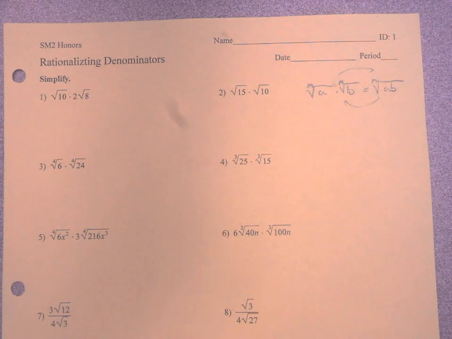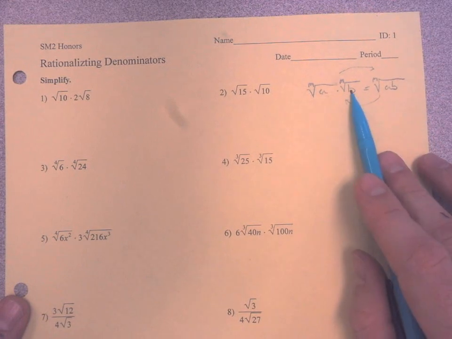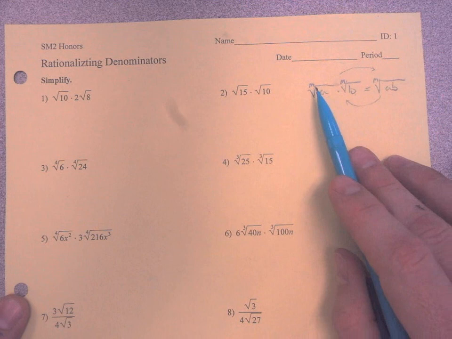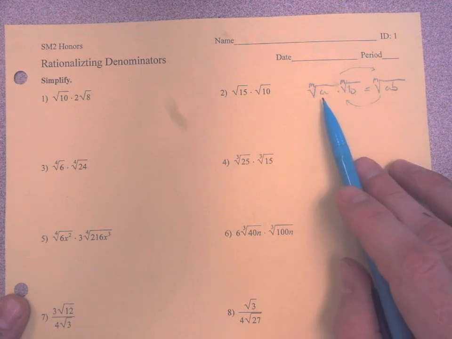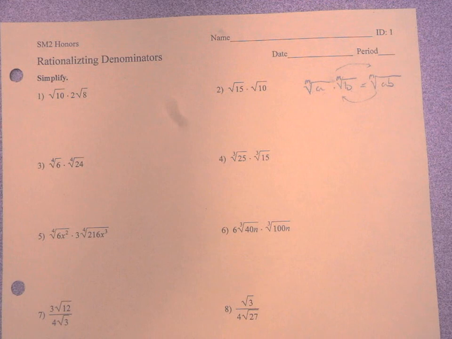I think we wrote it the other way in class. But for this assignment, we're going to have two different roots, but they're going to have the same index. So different radicands, but the same index. And we're going to just multiply the insides. And we're going to simplify as we go. So let's look at a couple of these.